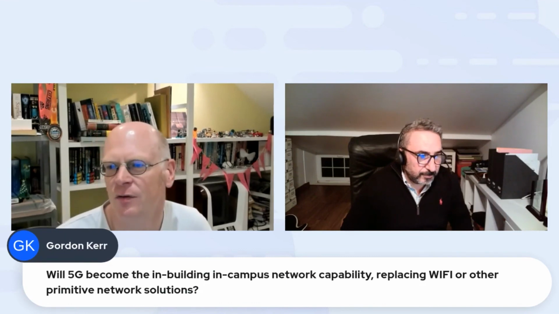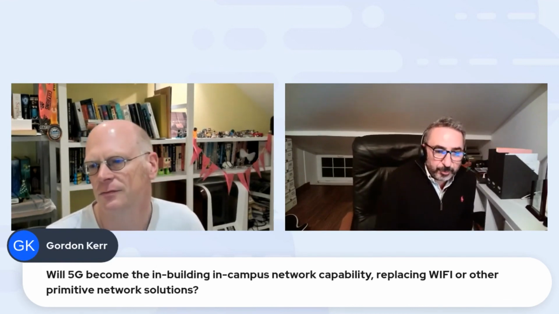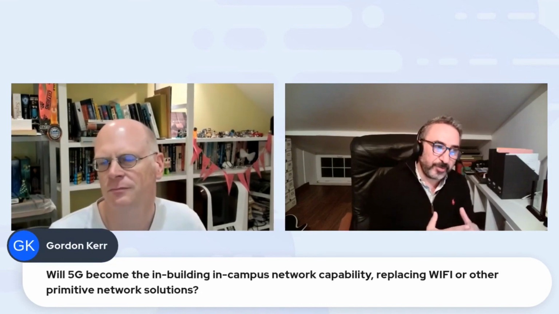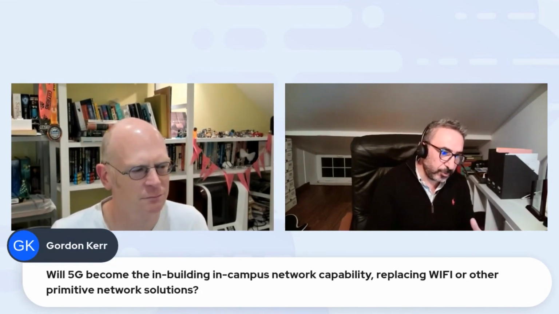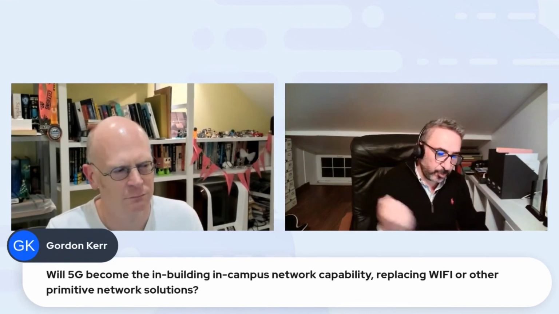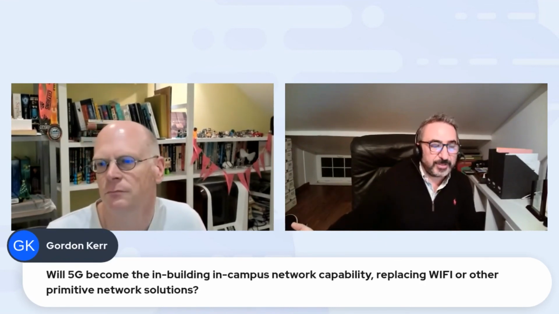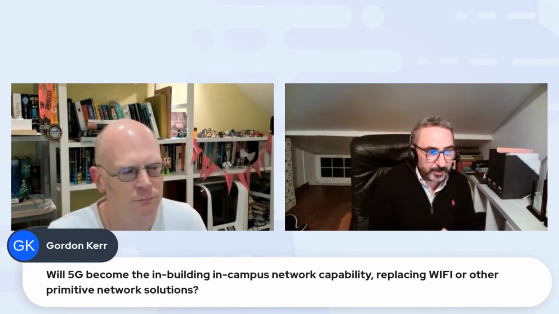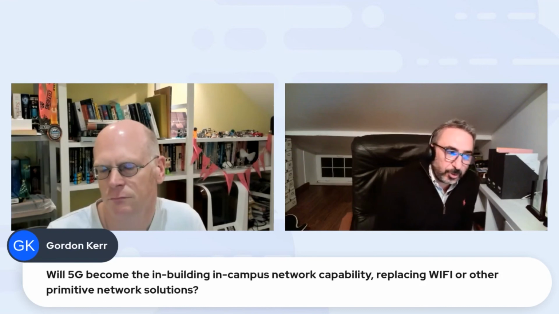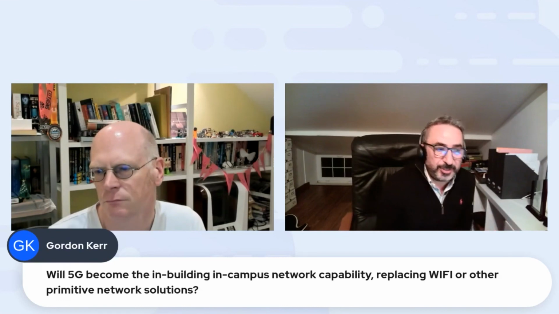So I guess the first question is, will 5G become the in-campus network capability replacing Wi-Fi? That's a great one, actually. Yes and no. What we see is that we will rather see a convergence of 5G and Wi-Fi 6. If you look at the 5G core network technology, it's a multi-access technology. It has been designed from the start to provide access to Wi-Fi networks, to mobile and wireless networks, whatever they are, 4G, 5G, 3G, all generations actually, and even wireline networks. So it's not going to be either or, it's going to be a convergence. On the campus, you will certainly still see a lot of Wi-Fi deployments, but in factories where we need guaranteed ultra-low latency, you will rather see private 5G deployments. So it's going to be a mix. It's not either or, it's both.